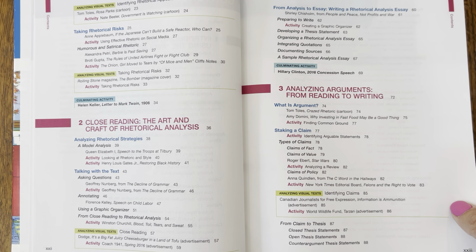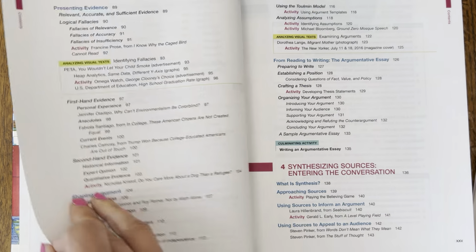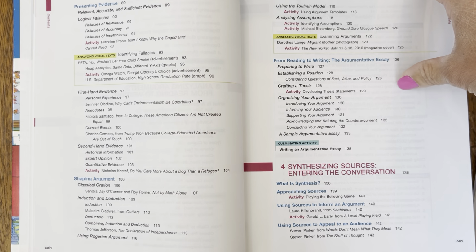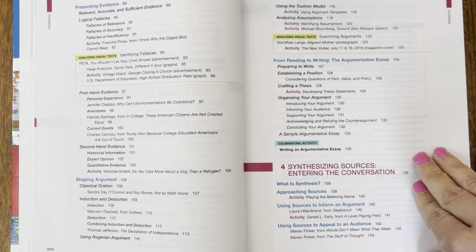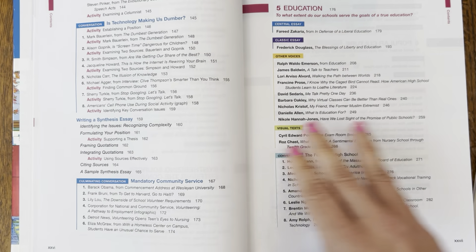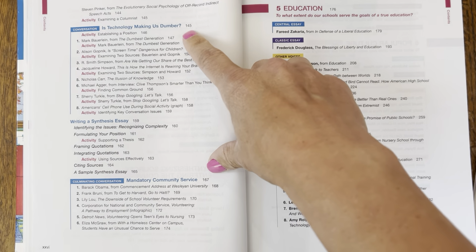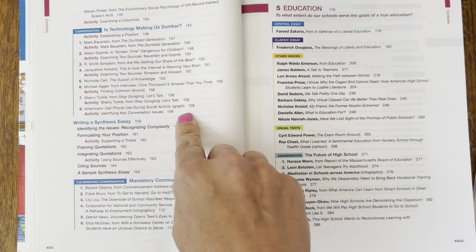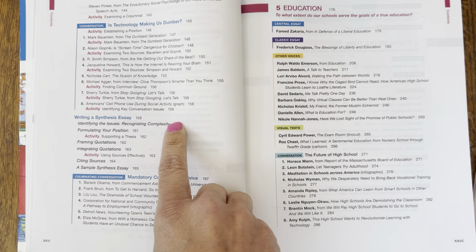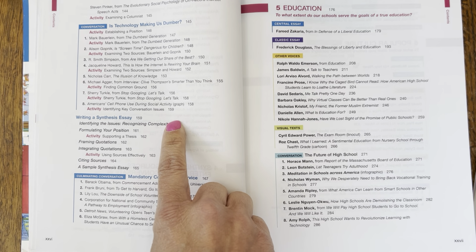And yeah, you can see analyzing an argument, first-hand evidence, shaping an argument, classic oral oration, synthesizing sources, argumentative essay, and then here are, for example, essays about is technology making us dumber. One thing I want to point out is this is probably going to seem random.